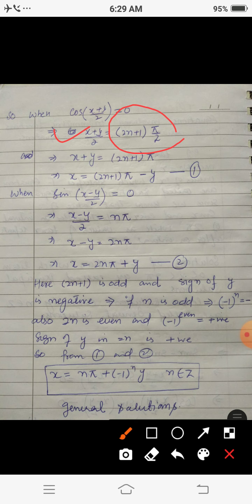After solving this, we get x plus y equals (2n plus 1) pi, by cancelling 2 in the denominators, or x equals (2n plus 1) pi minus y. This is the first equation. Here 2n plus 1 is only an odd multiple, like 1, like 3, like minus 1, like minus 2.